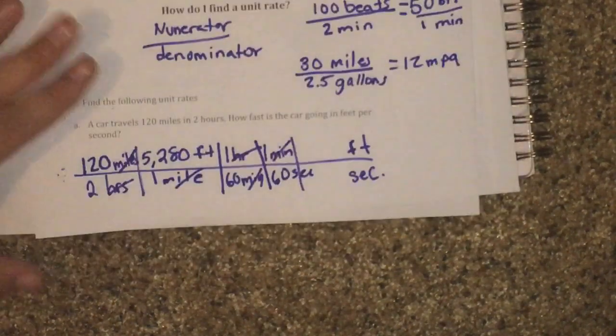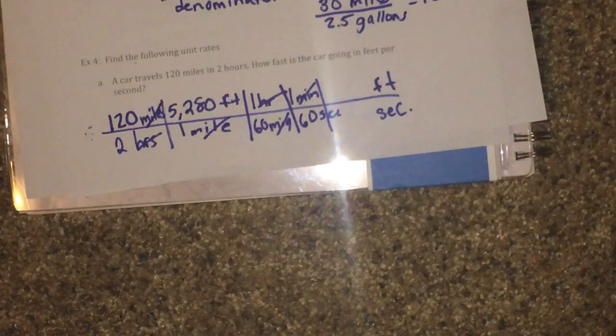And that is where we are going to end today. We will go over this again in class tomorrow.